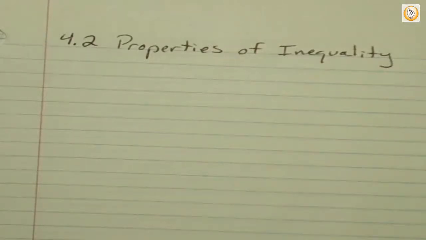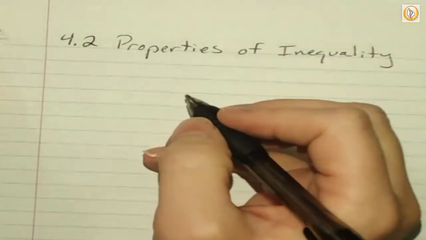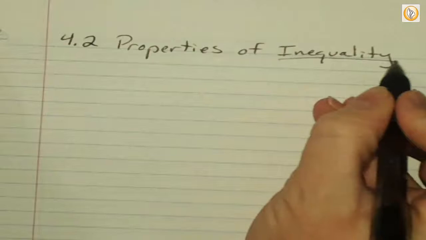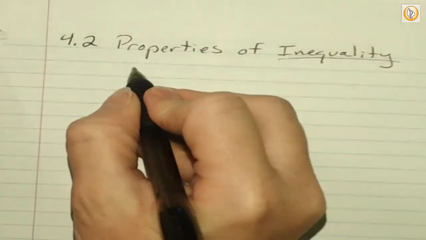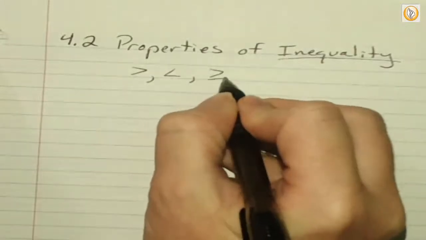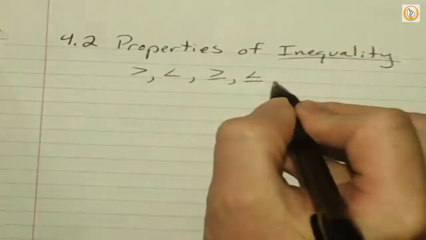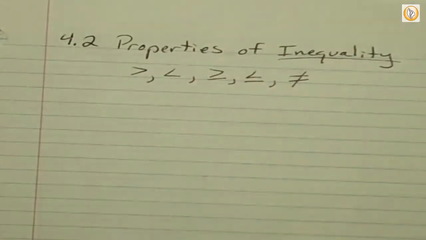All right, what we're talking about here are inequalities. Someone raise their hand and tell me what an inequality is. Chat? It's like the greater than. Exactly. We're talking like greater than, less than, greater than or equal to, less than or equal to, and not equal to. Okay, this is, like I said, a kind of refresher course.